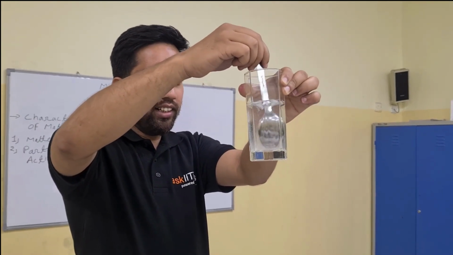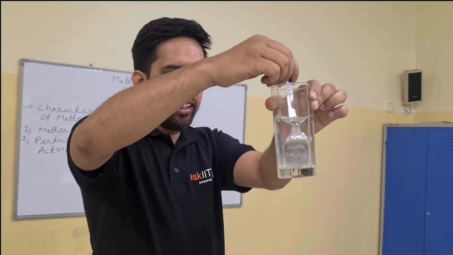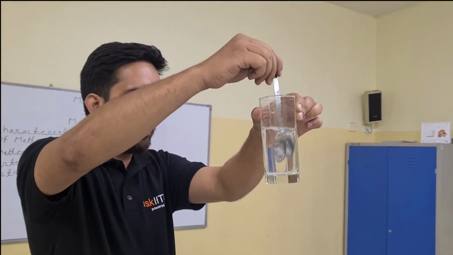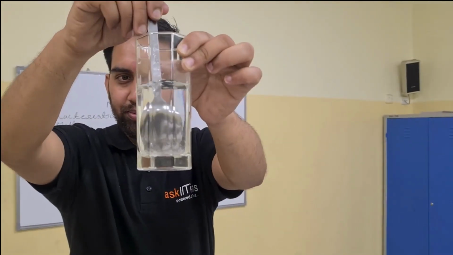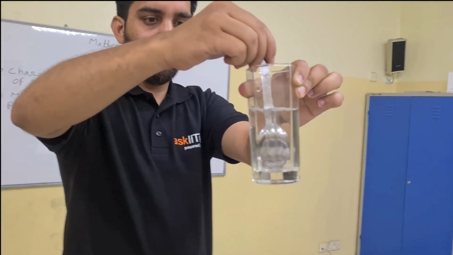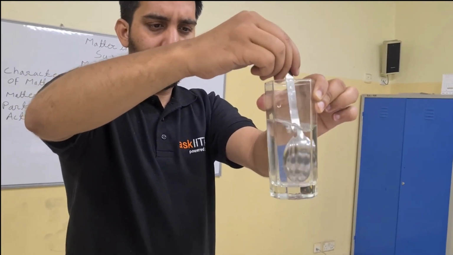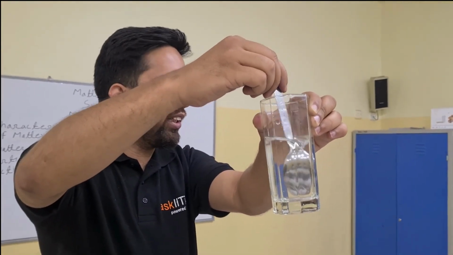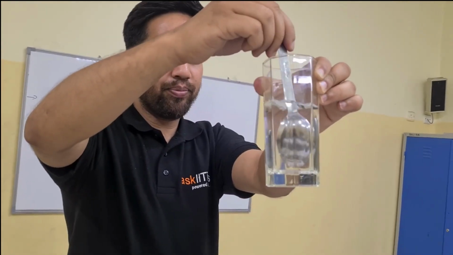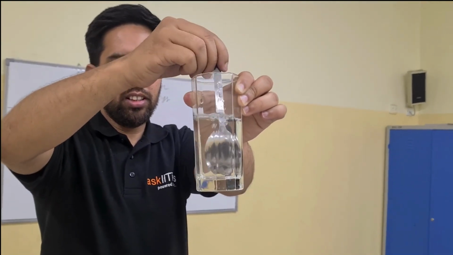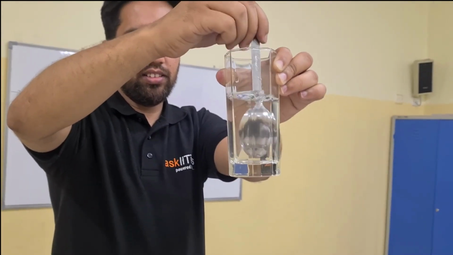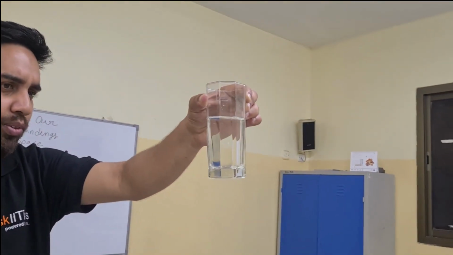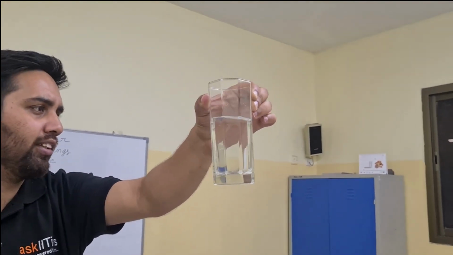As we are stirring it, what we are observing is that the sugar is dissolving in the water. After certain stirring, what will happen? You are seeing that the sugar is disappearing. Is it? Let's stir it some more. As we can clearly see, almost 99% of the sugar has disappeared. Now only a few particles are visible, only 2, 3.